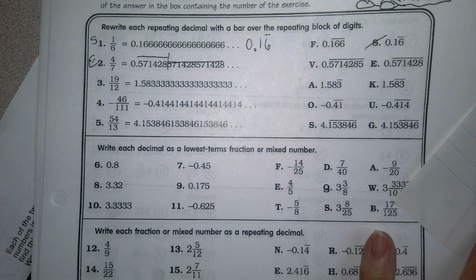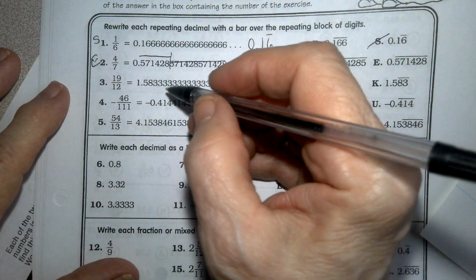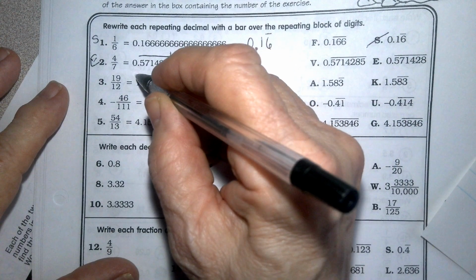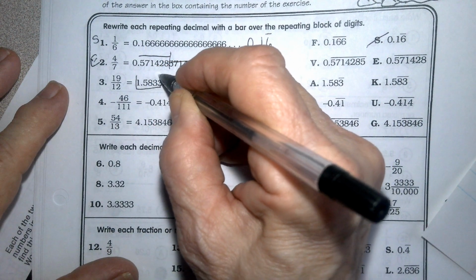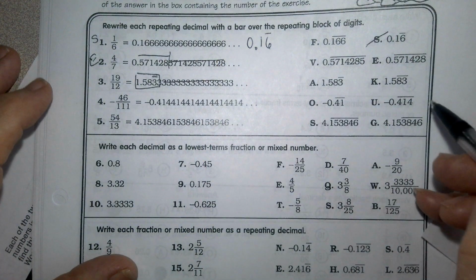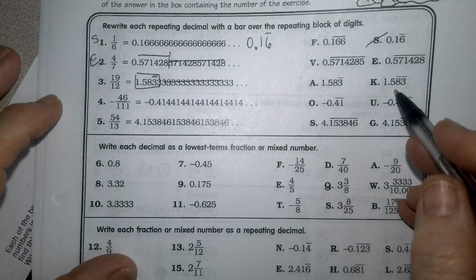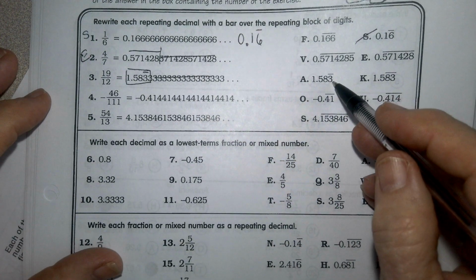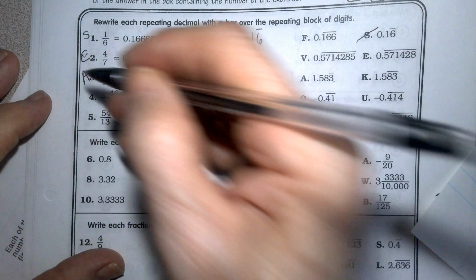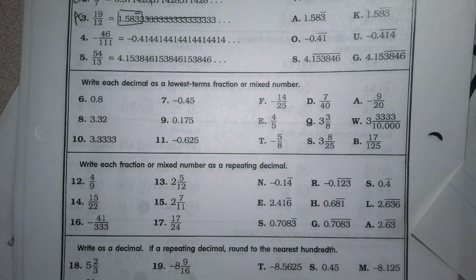Then this one's easy. What's repeating on the number 3? The 3. So again, we'll just box it off here. And so it's going to be the 3 is repeating, and then I'll let you do the rest. So is it this? Is it the A or the K? It's the A. So again, put the letter there, right? And then, again, anything on this page, front or back, will be on the quiz.